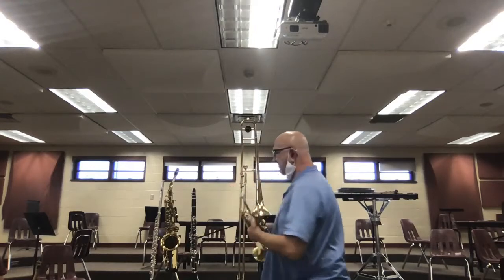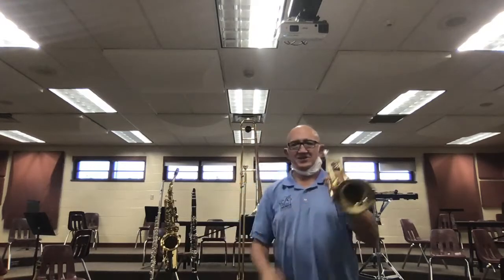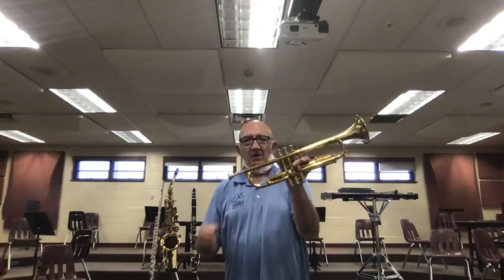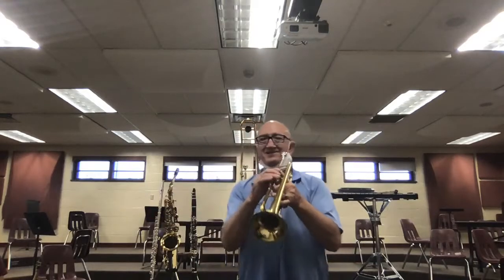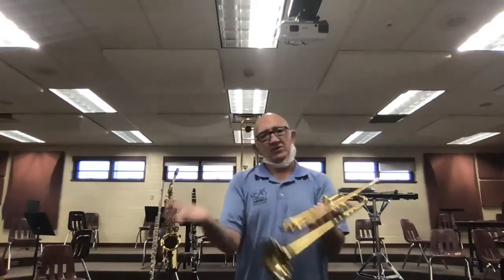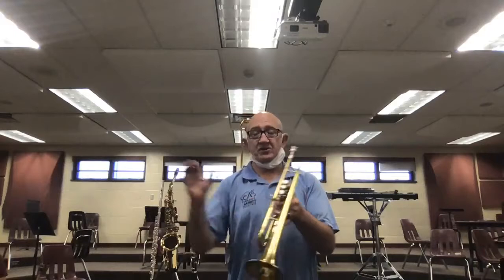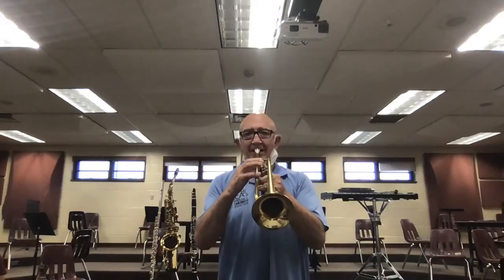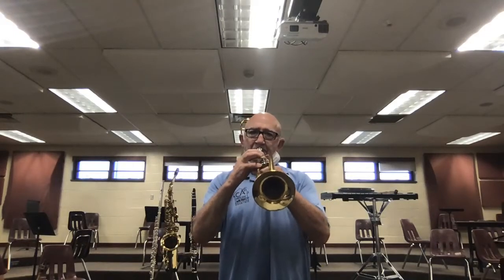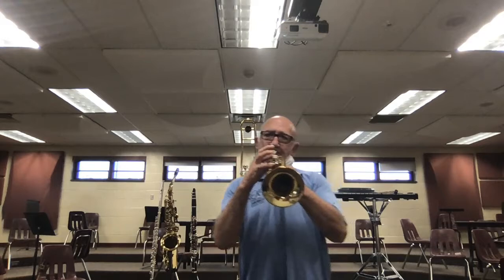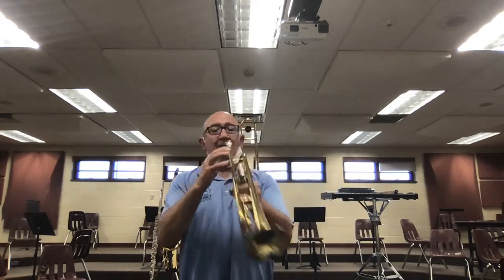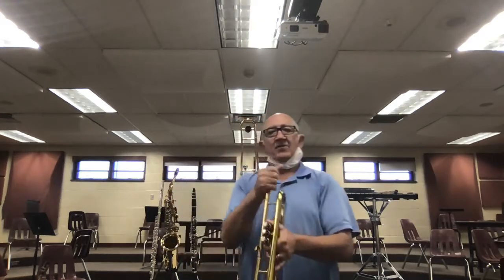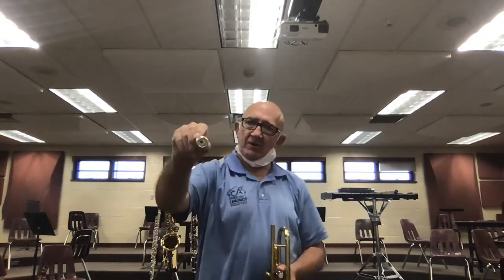Next member of the brass family is the trumpet. We have a trumpet player with us, one of the seniors. I'm going to get a little sound out of it just so you get an idea. She'll go into a little bit more. Cool, huh? All right, the trumpet and trombone, this is called a mouthpiece, a little silver thing.